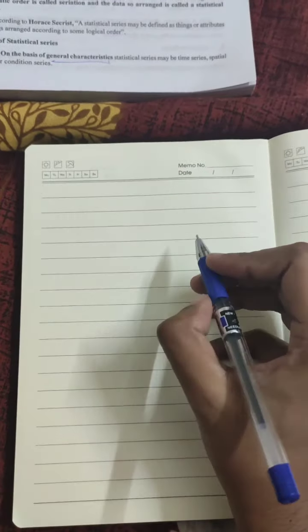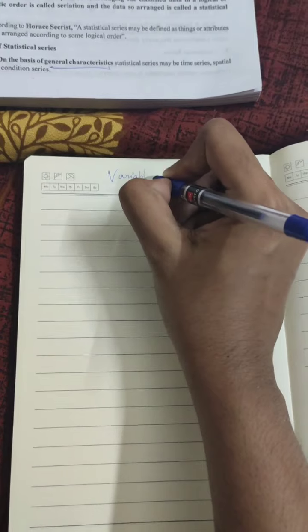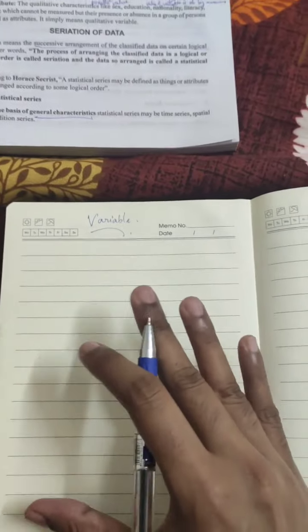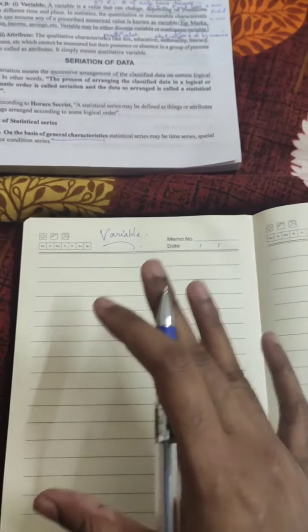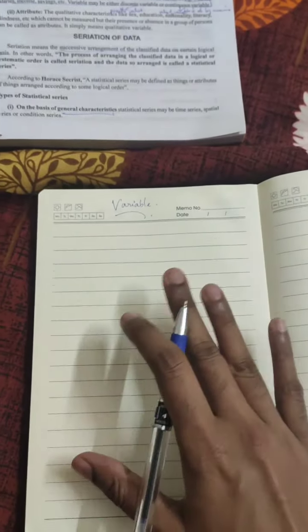Hello you guys. So today we'll be discussing an important term in statistics, which is called a variable. I'll give you a brief of what a variable is, then what the different types of variables are, and I'll show you some examples of the different types of variables.